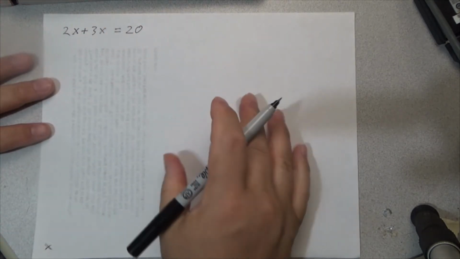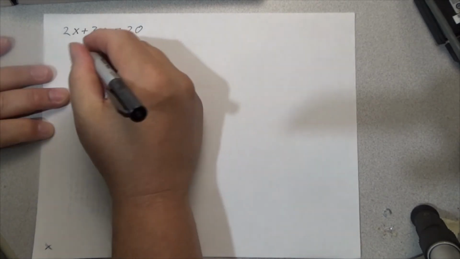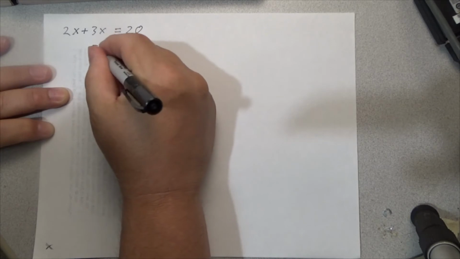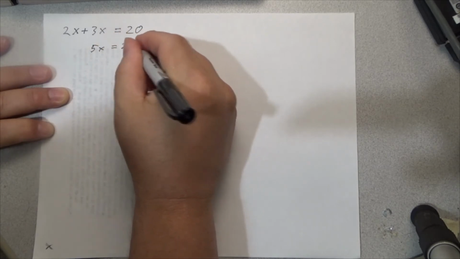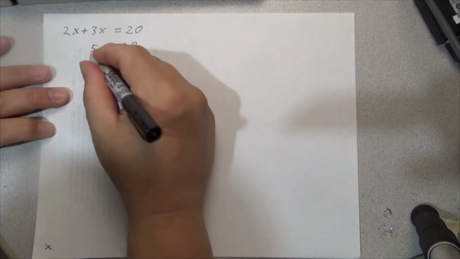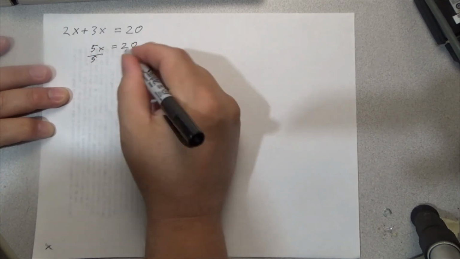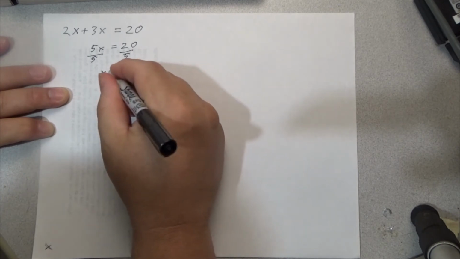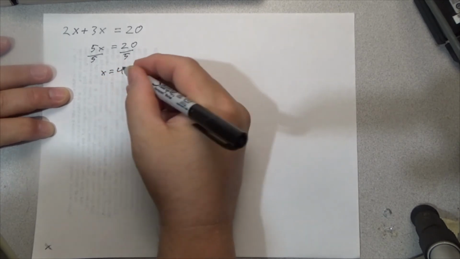So that's how we would write it. And of course we combine our like terms here to get 5x equals 20. So therefore you can just envision this. If not, you can algebraically solve it by dividing both sides by 5, and you would get x is equal to 4.